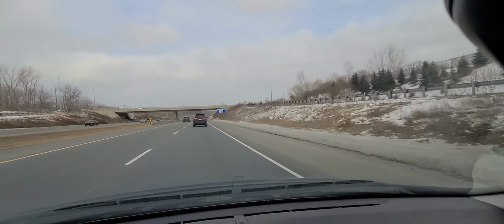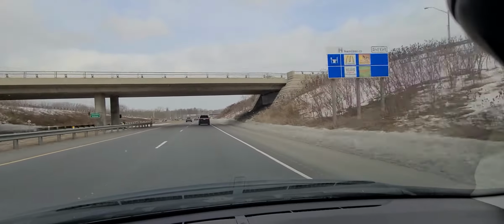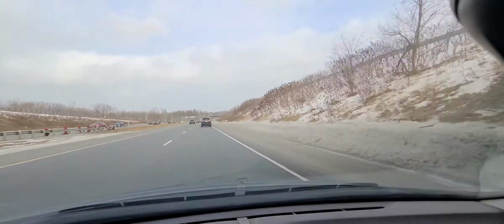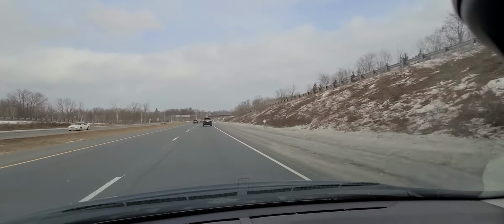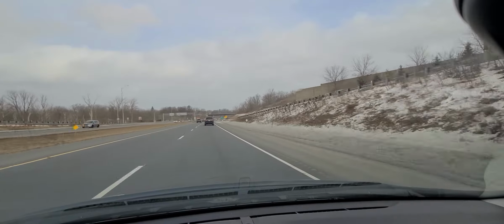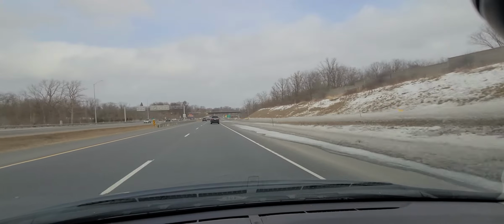Again, the speed is still 80 here. So if your car goes a bit faster, let's say 80, 81, 82, it's still okay. But don't go like 87, 89, 90, 100.